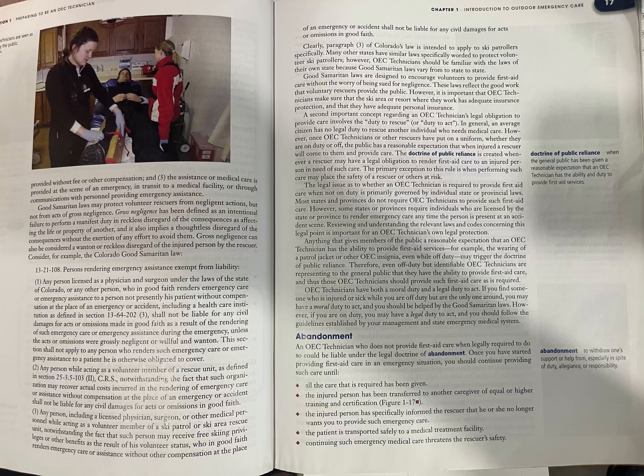A second important concept regarding an OEC technician's legal obligation to provide care involves the duty to rescue or duty to act. In general, the average citizen has no legal duty to rescue another individual who needs medical care. However, once OEC technicians or other rescuers have put on a uniform, whether they are on duty or off duty, the public has a reasonable expectation that when injured, a rescuer will come to them and provide care.